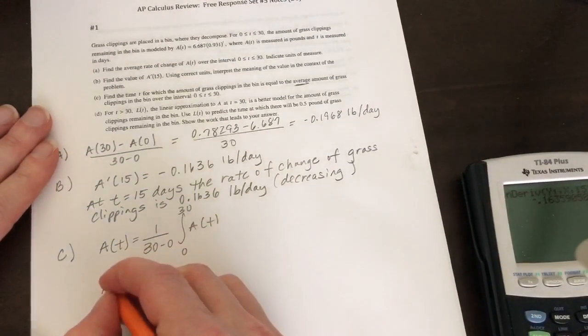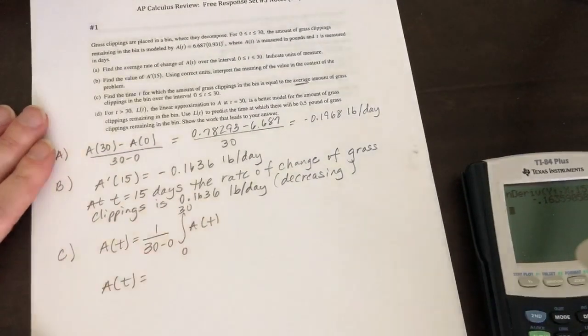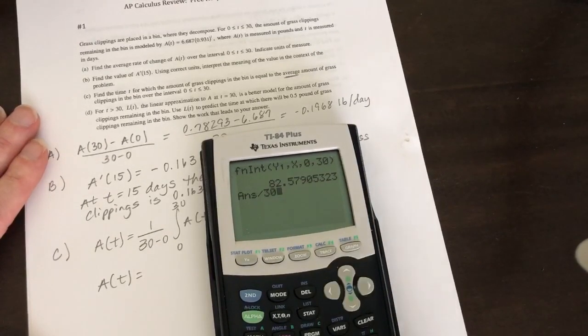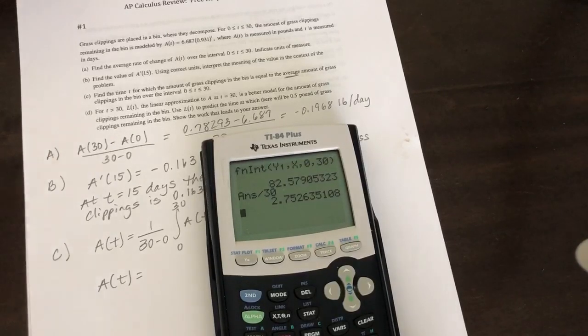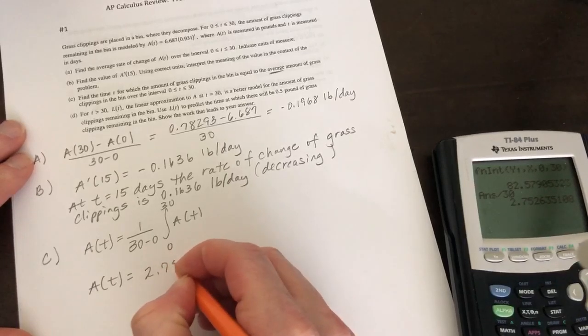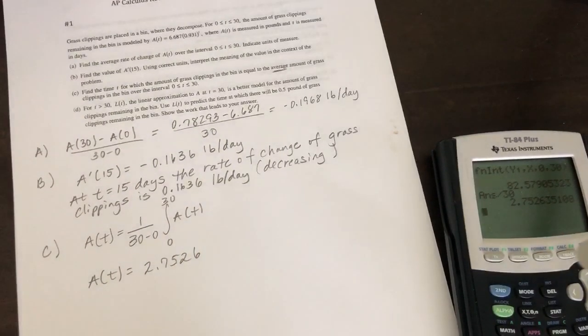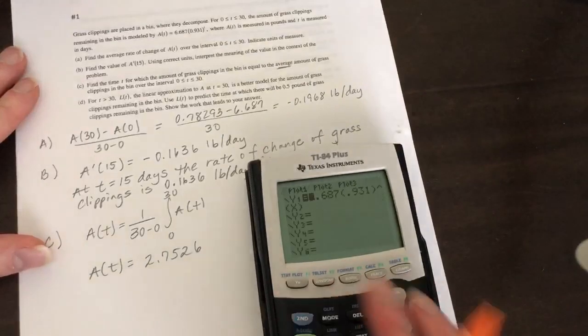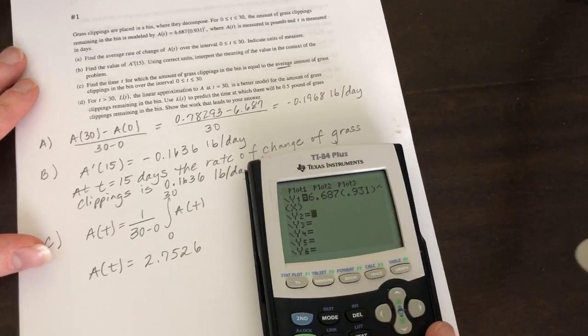Now we're going to use our calculator to get the right side of the equation. So we're going to integrate, math 9 vars y1 comma x comma 0 comma 30, and then divide by 30. So the average amount of clippings is 2.7526. I want to know where this is true. So we can either use our intersect, or we can use our zeros. I think I used my zeros.